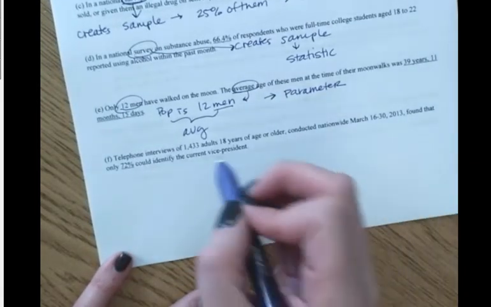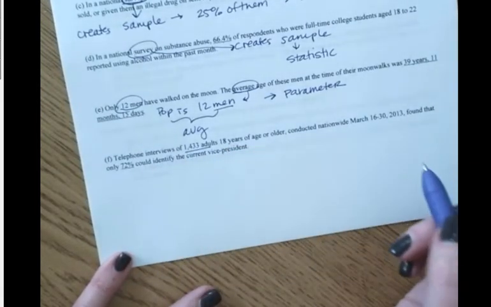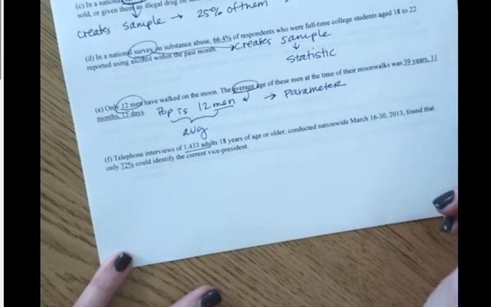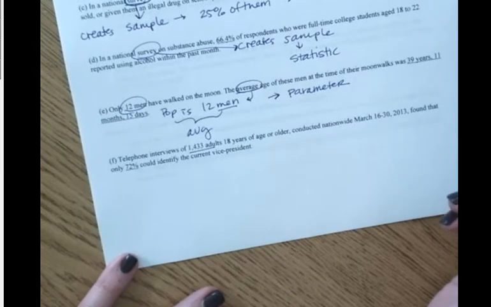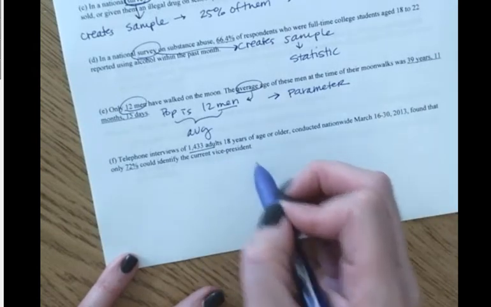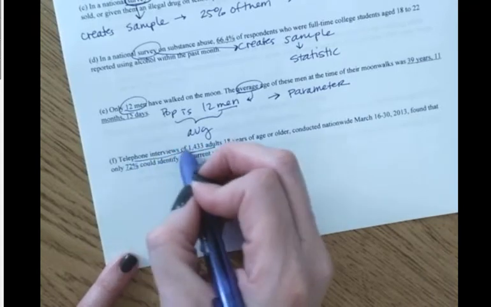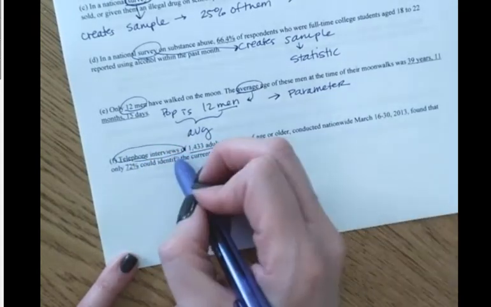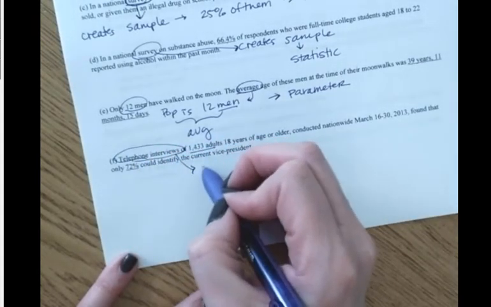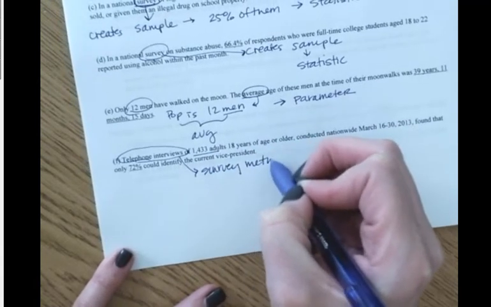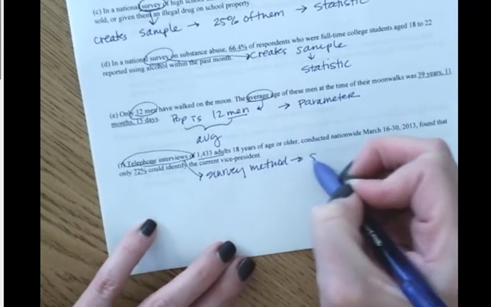Telephone interviews of 1,433 adults, 18 and older, conducted nationwide March 2013, found that only 72% could identify the current vice president. Very, very sad. So, a telephone interview. Do you think everyone's answering their phone? No. The telephone interview is a survey method which creates a sample.